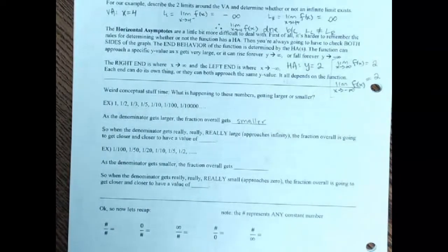It's like if you have 1 pie and you split it between 2 people, you each get half the pie. But if you have to split it between 20 people, each person ends up getting a much smaller piece. So the larger the denominator is, the smaller the result is going to be. If the denominator gets big, the fraction as a whole gets small.